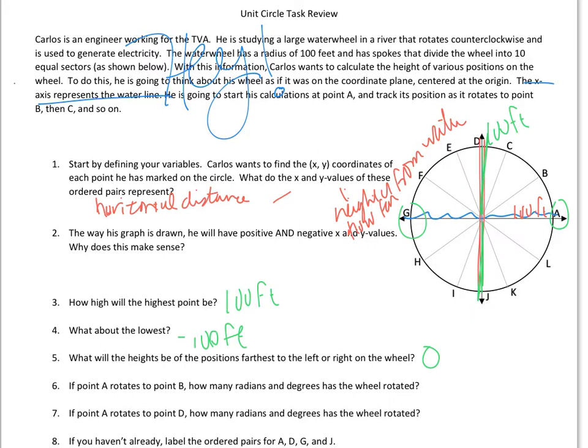If A rotates to B, how many radians and degrees has the wheel rotated? There's a couple of different ways to think about this. I'm thinking there are 10 sections in the whole circle, which means there's 5 sections in half of the circle. So if half of the circle is pi, and I have divided it into 5 sections, that means the angle between A and B is pi over 5 radians.